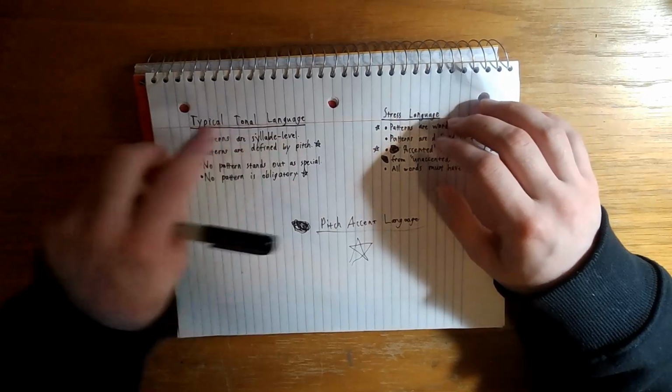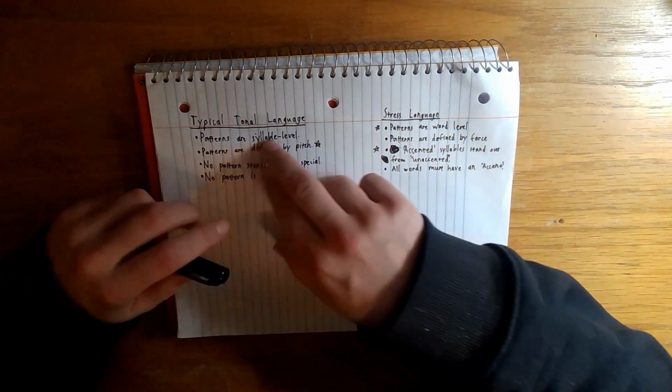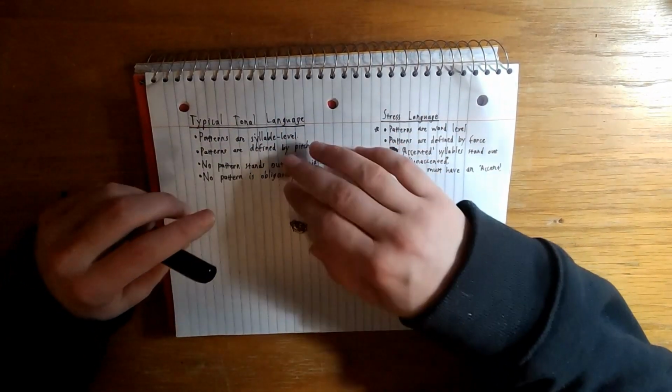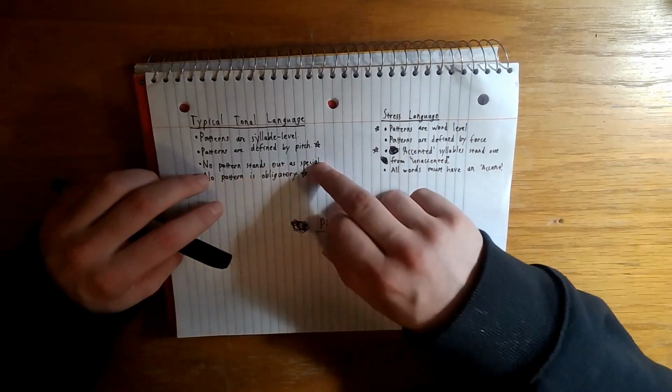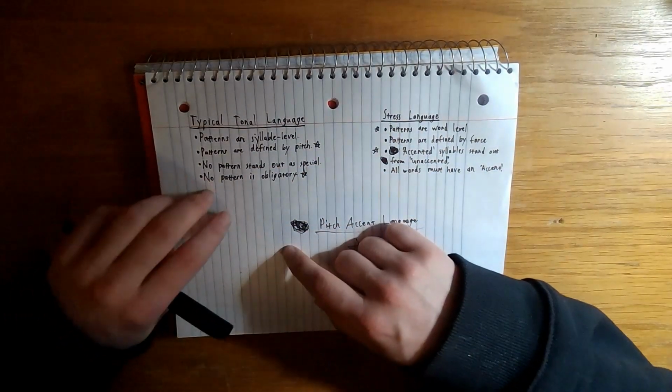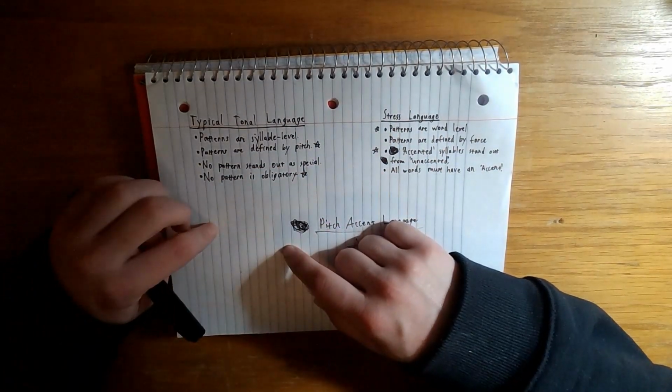So with your typical tonal language, patterns are syllable or mora level, depending on the language. They are defined by pitch. No pattern stands out as special. They're all pretty much the same, and no pattern is obligatory.